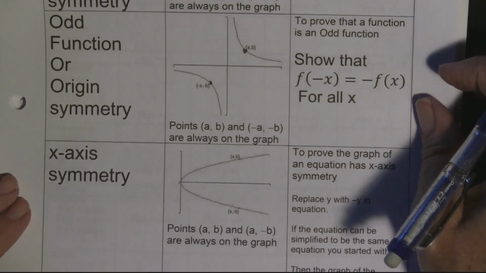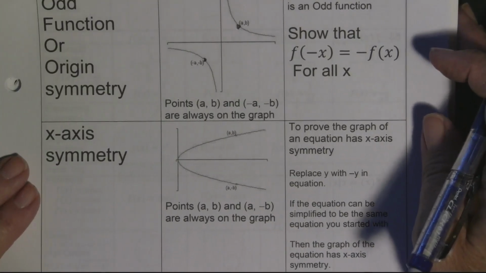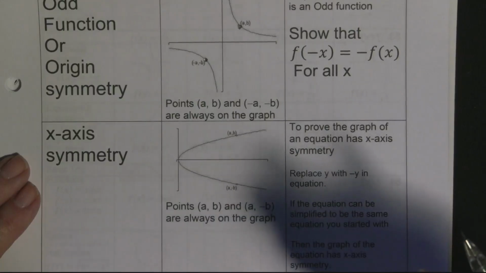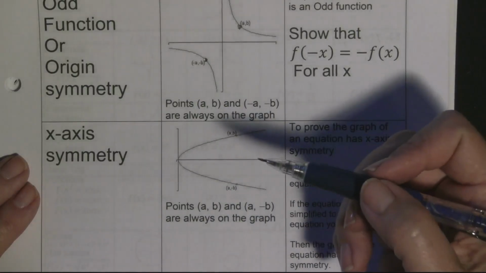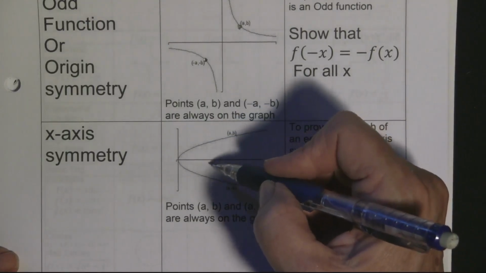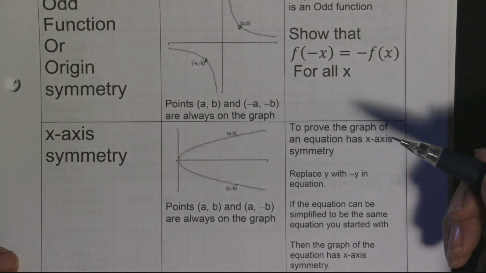Then there's also graphs that have x-axis symmetry. You notice that they do not call them a function. So they don't say that it's an odd function or an even function. The reason is that, by the vertical line test, things that have x-axis symmetry are not functions.